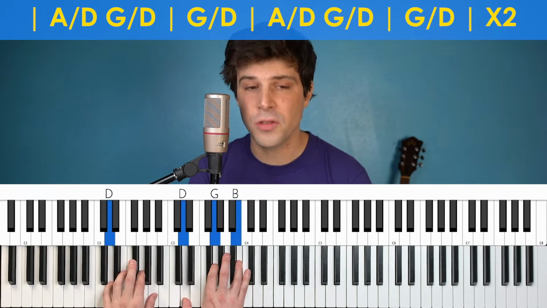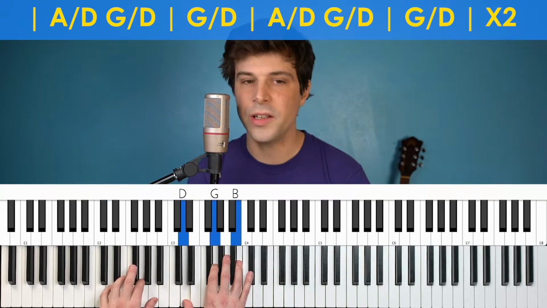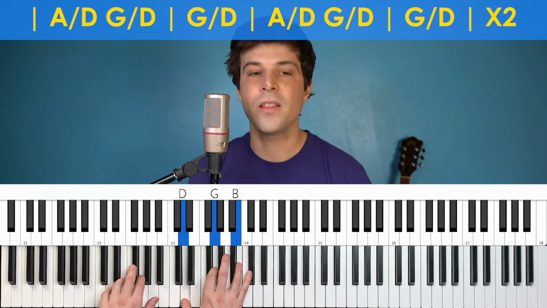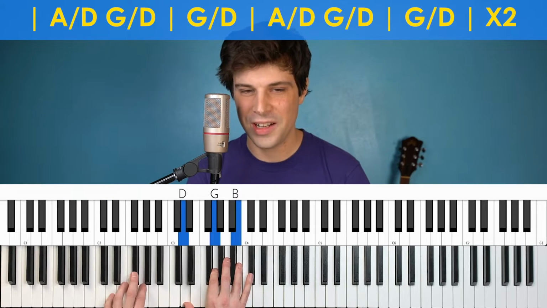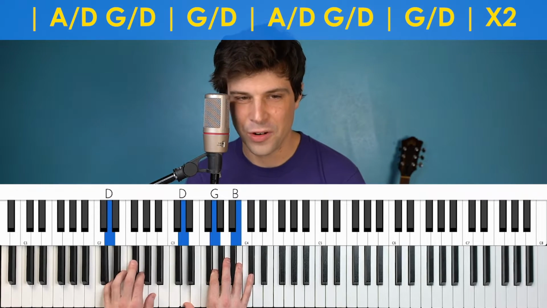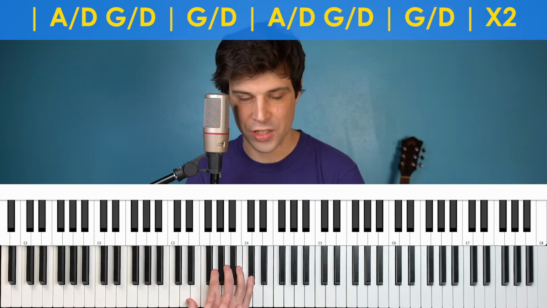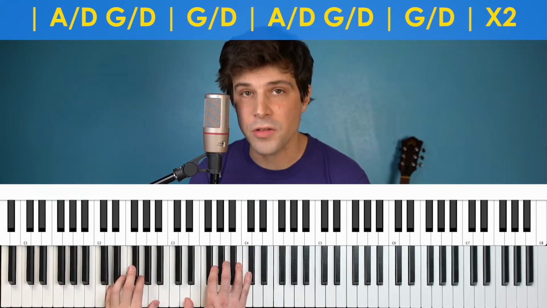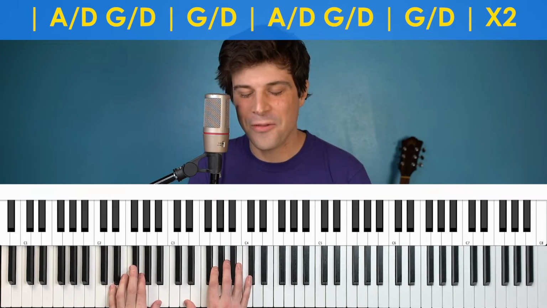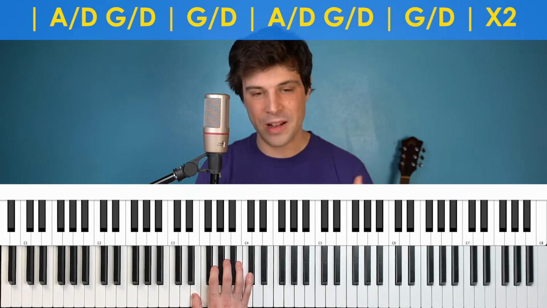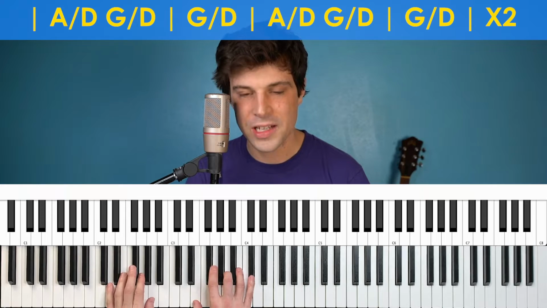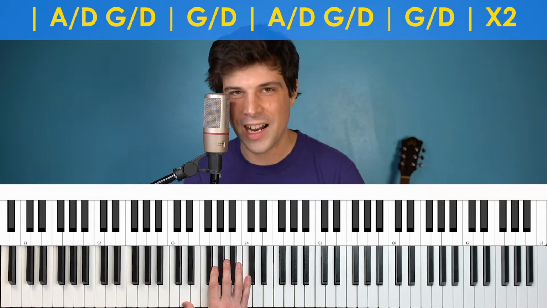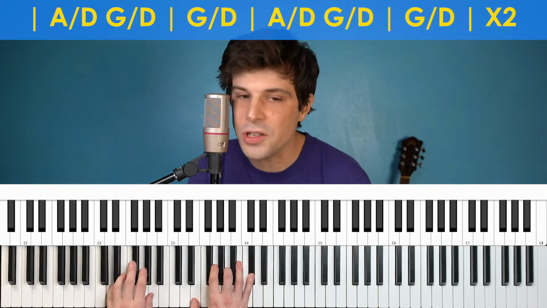1, 2, 3, 4, 1, 2, 3, 4, 1, 2, 3, 4, 1, 2, 3, 4. To get the timing on the switch, it kind of happens between 2 and 3. 1, 2, and 3, 4. Of course, if you really want to nail the rhythm, technically we have to count with the 3s. 1, 2, 3, 1, 2, 3, 1, 2, 3, 1, 2. So it's on one of those 3s.